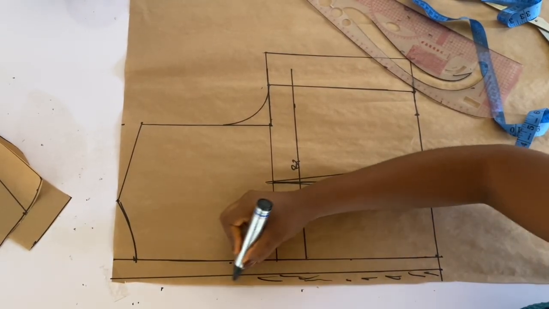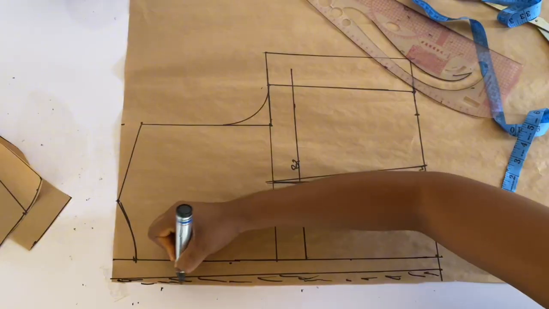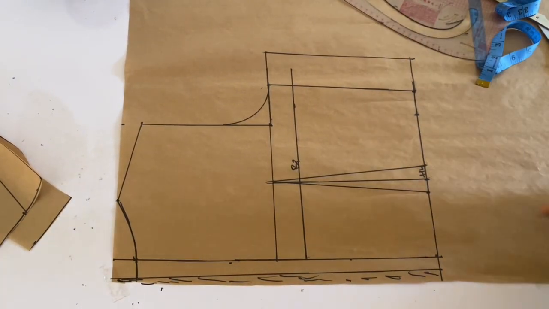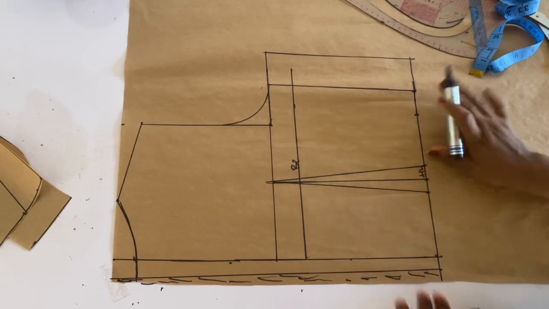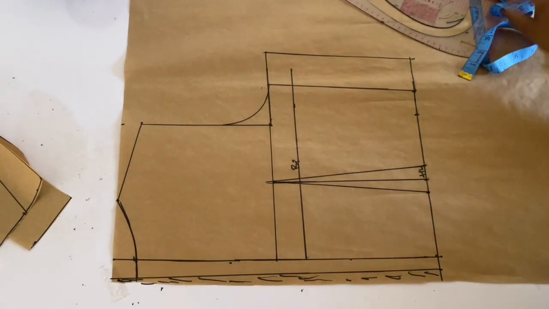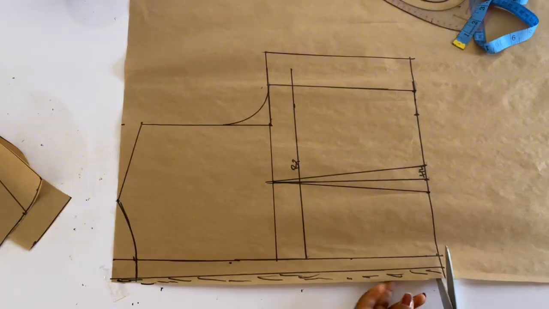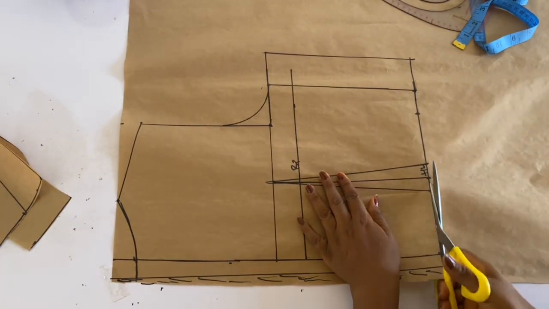So all these places that I'm marking with this stripe, we will not be needing them in our pattern, and I'll extend the neckline to meet the zipper allowance, okay. So this is basically all for our back pattern, and remember to cut this on fold too, okay.